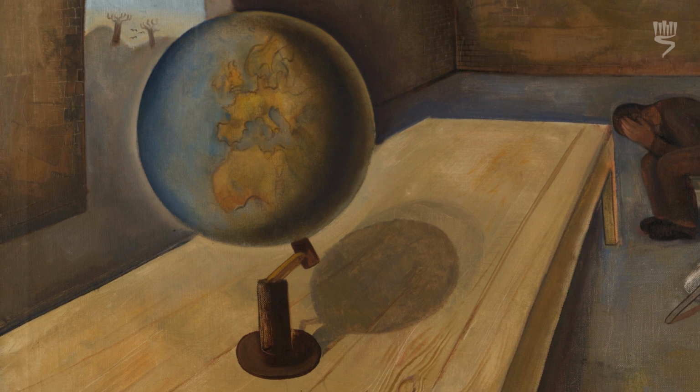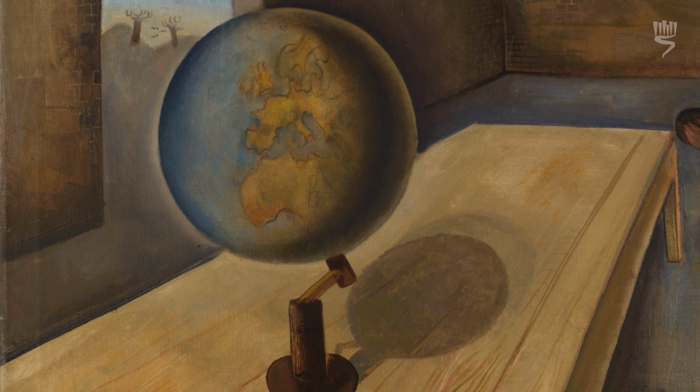What does this globe symbolize? Does it show us a world that is entering a very dark period? Does it show us a world that is no longer open to people who are trying to find a place for themselves?